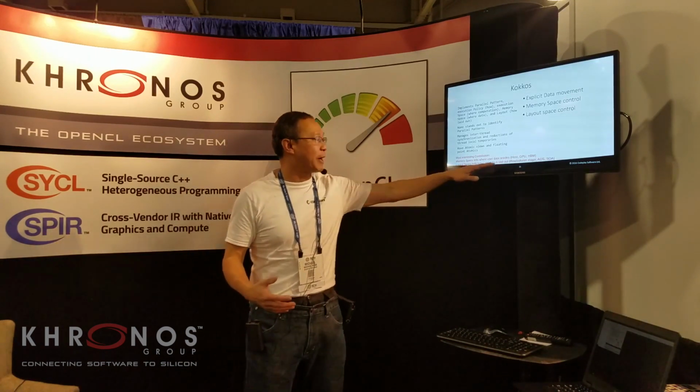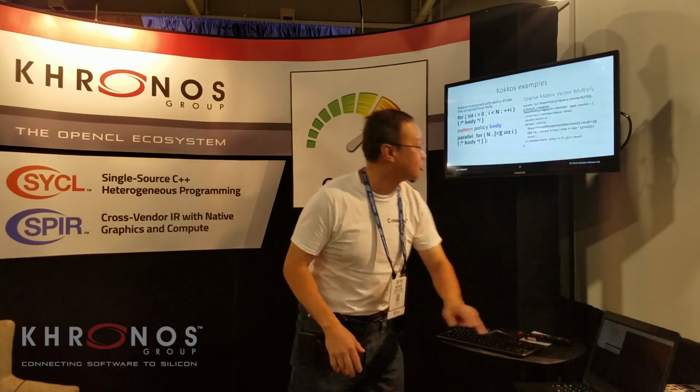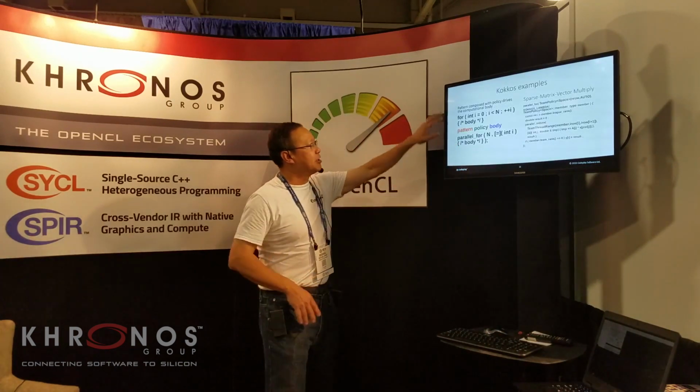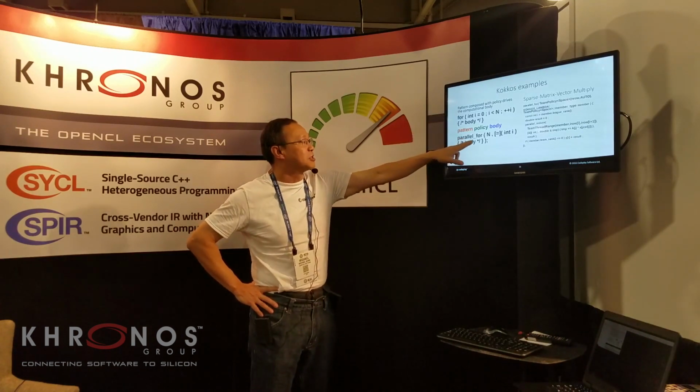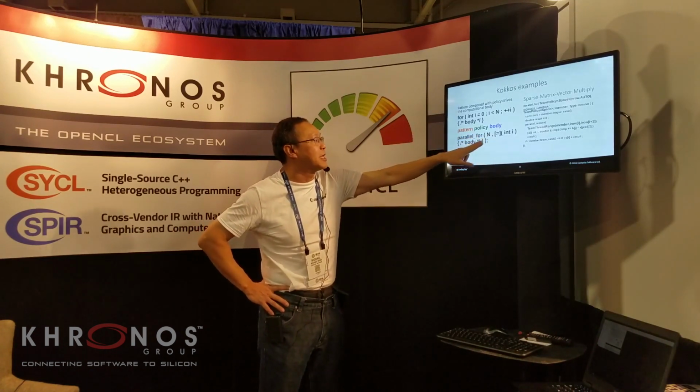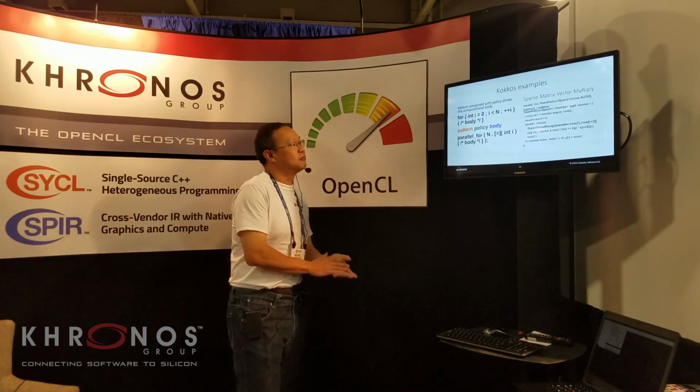The other one is the layout space, whether it's going to be row or column major, whether it's going to be AOS or SOA. Just to take a look at Kokkos code, you'll see that there's a standard parallel for loop, but he uses a pattern. He calls it parallel_for with some policy and the body, and here's a standard kind of sparse matrix vector multiply.